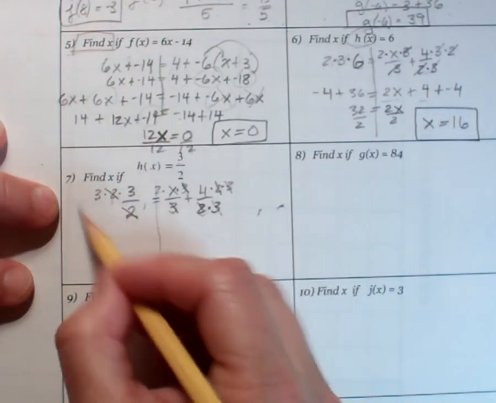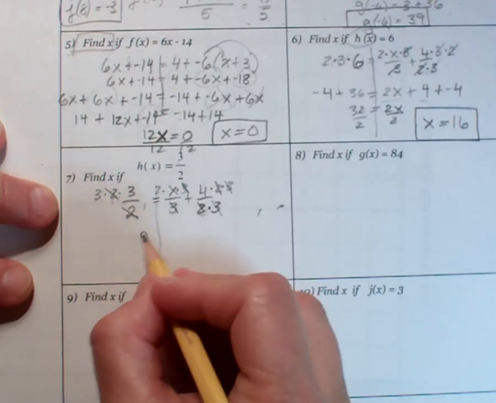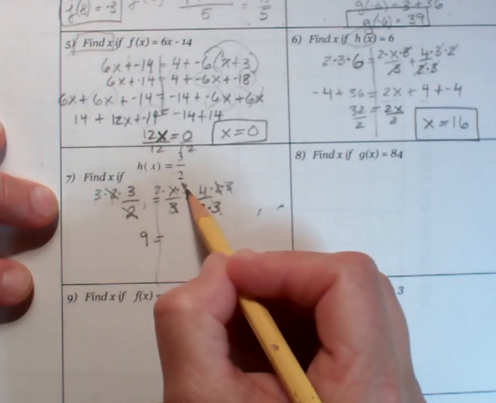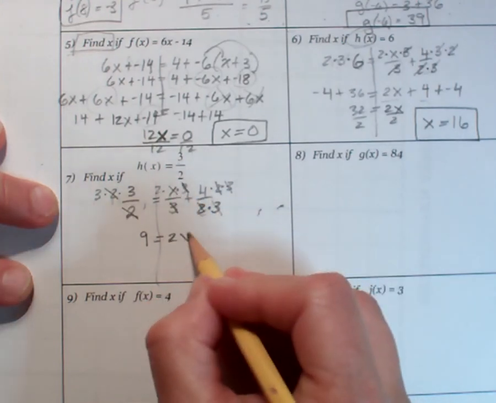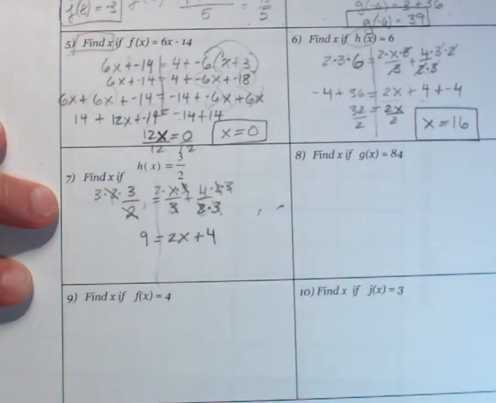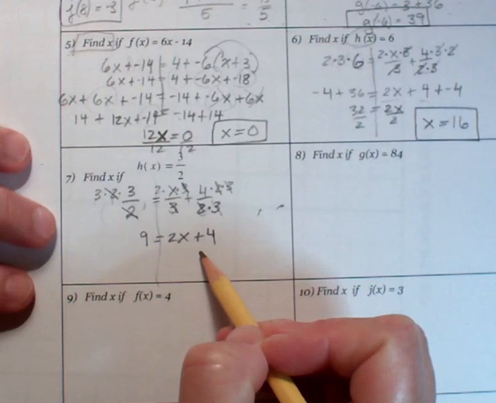So for this term right here, the denominator is a 1, and the numerator is 3 times 3, so that's 9. Here, this 3 cancels this 3, but I still have a 2 times x, so that's 2x. And here, everything cancels but the 4. So we changed this equation with all these fractions into this equation.